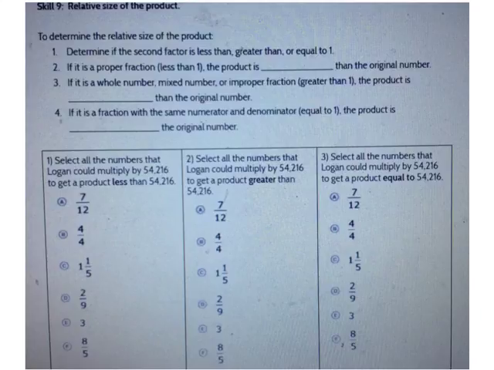The last thing we talked about was the relative size of the product. Remember, if I want to determine the relative size of the product, I should look at the second factor and see if it's less than 1, greater than 1, or equal to 1. If it is a proper fraction, the product is less than the original number because it's less than 1. If it is a whole number, mixed number, or improper fraction, it's greater than 1, so the product is greater. If it is a fraction with the same numerator and denominator, the product is equal because it is equal to 1.